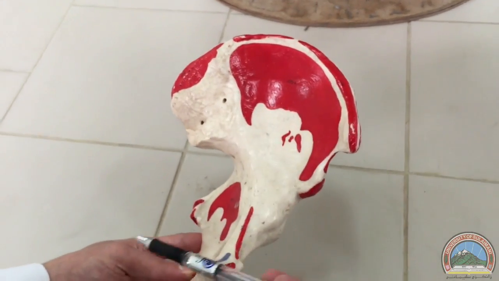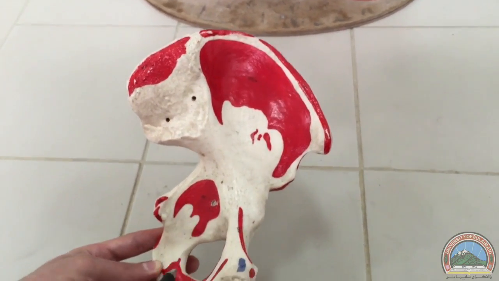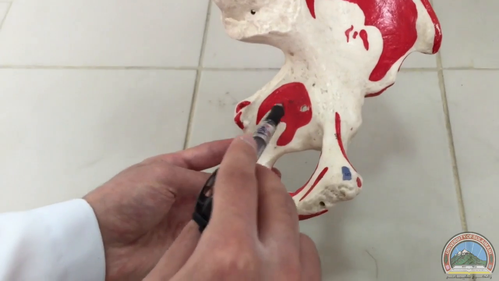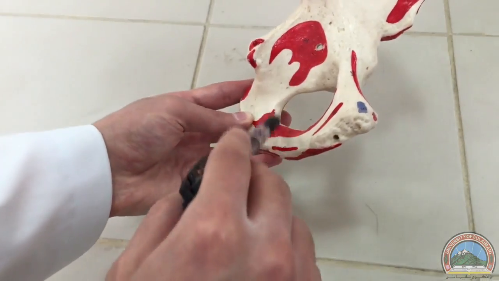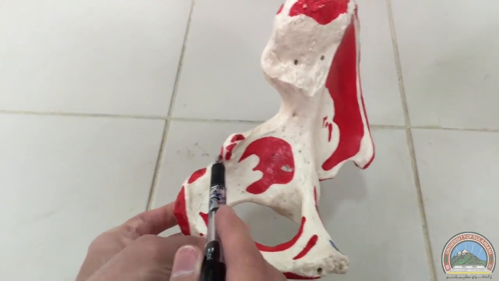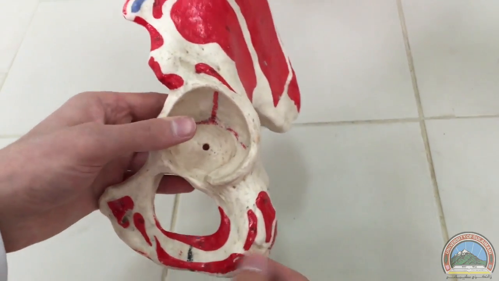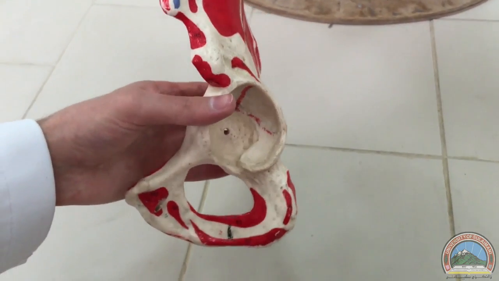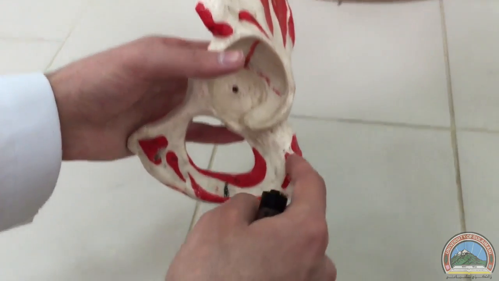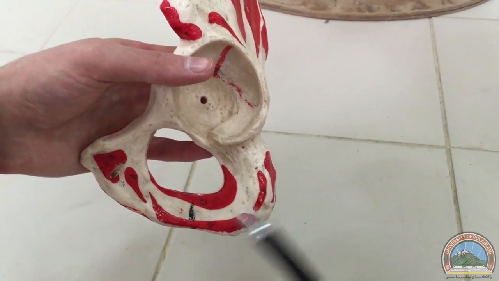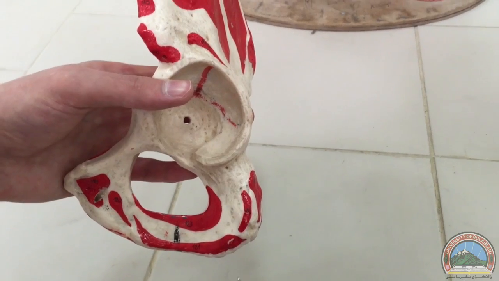On the internal surface, obturator internus, both of these, obturator internus, gemellus superior and gemellus inferior, and also quadratus femoris. They are all supplied by the sacral plexus.